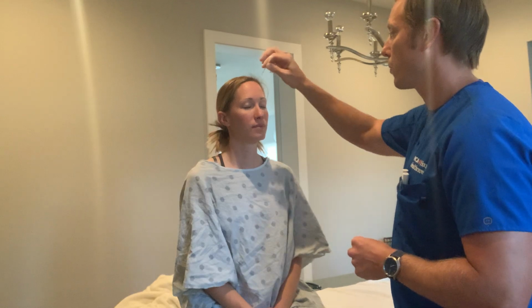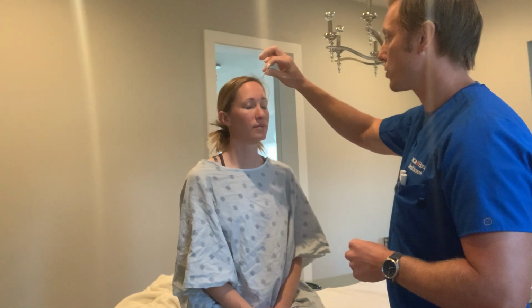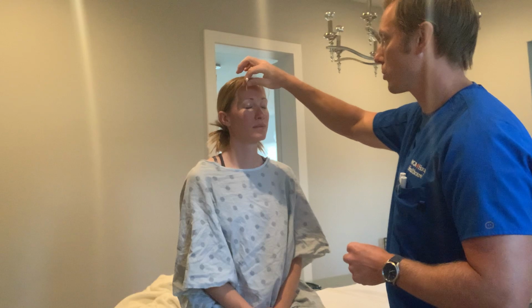And then we're going to do the trigeminal nerve test. So we're going to test for sensation throughout her face. So first, tell me if it's soft or dull or hard, dull or sharp.